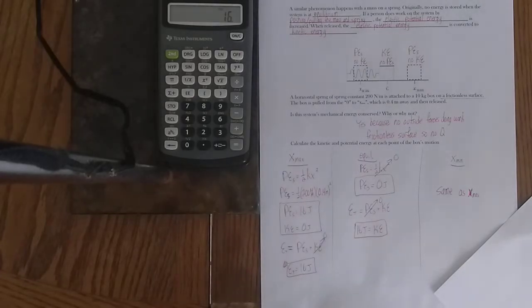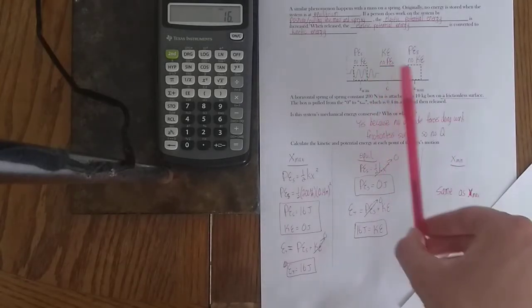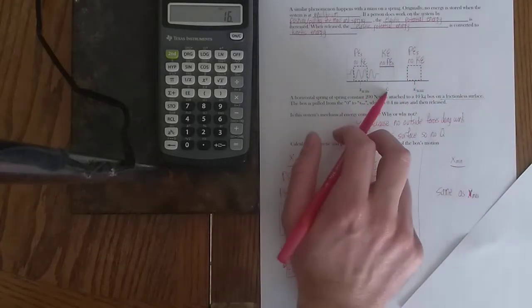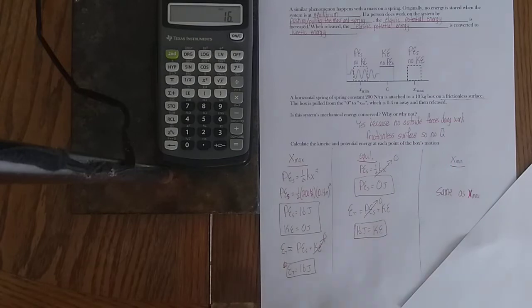Of course, in the middle, between X min and 0 and between 0 and X max, we have situations where we're not at a maximum, where there is both elastic potential energy and kinetic energy, but we didn't feel like finding those. We just didn't bother finding those, okay?